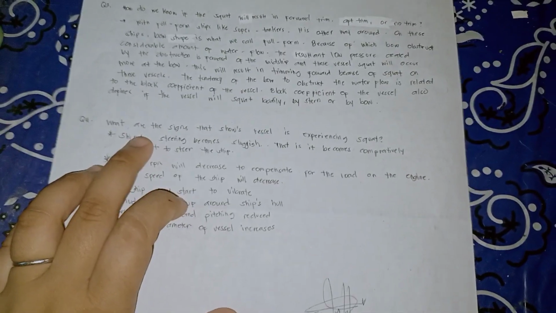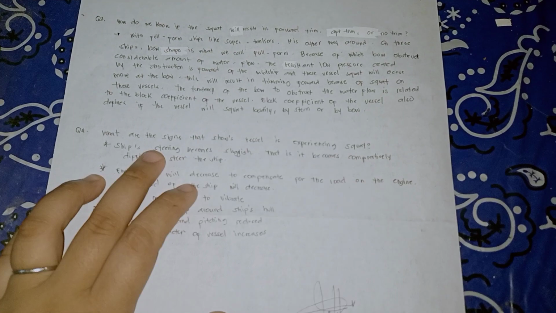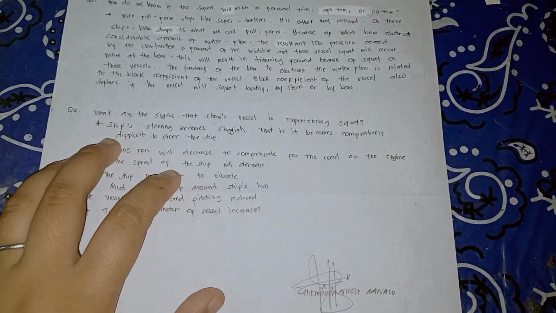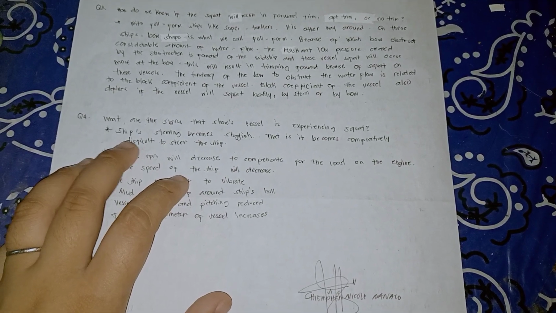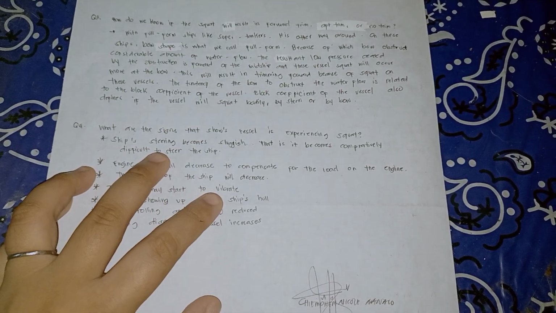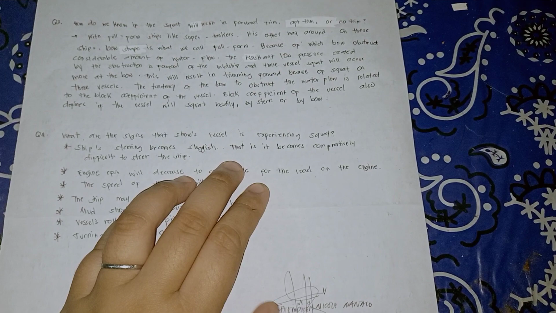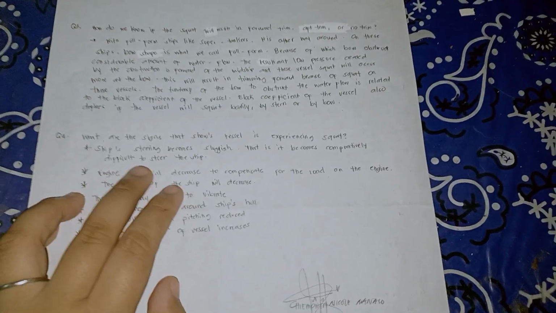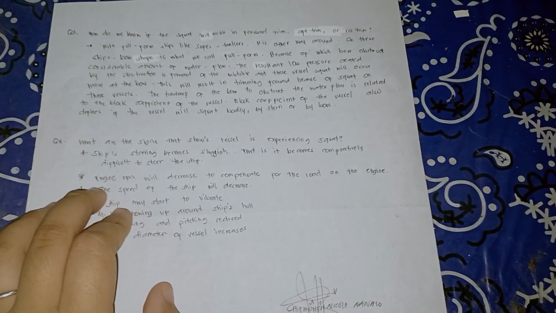Question number 4. What are the signs that show the vessel is experiencing squat? Number 1, ship steering becomes sluggish. That is, it becomes comparatively difficult to steer the ship.